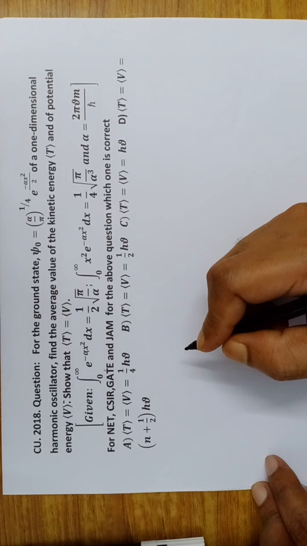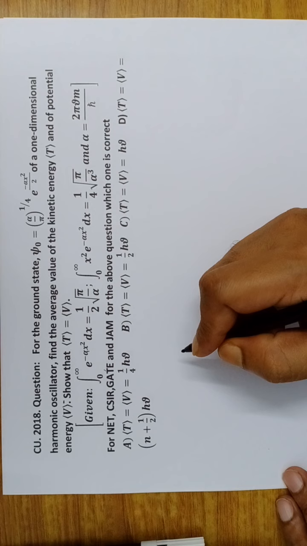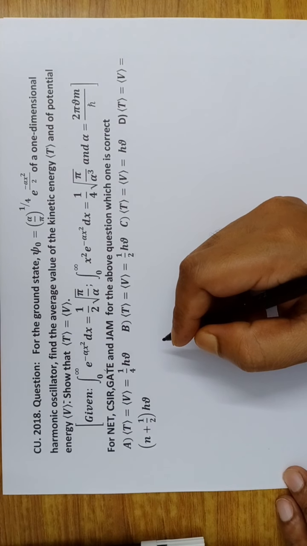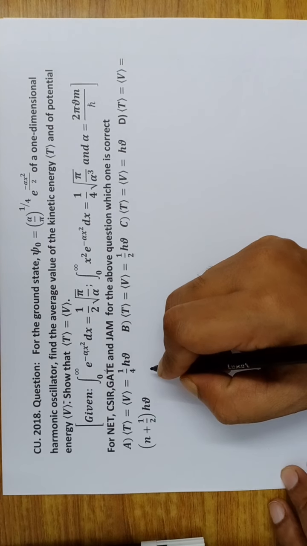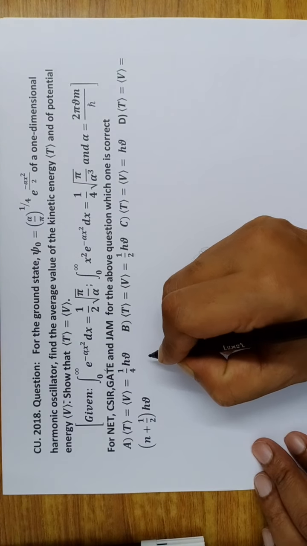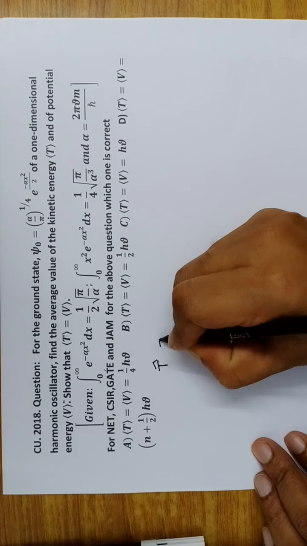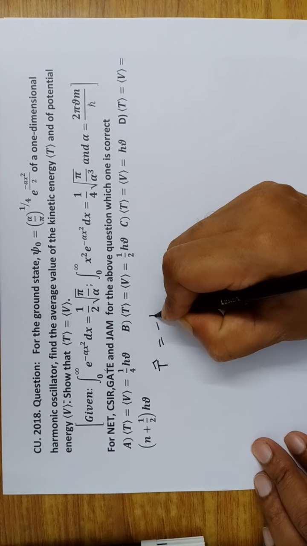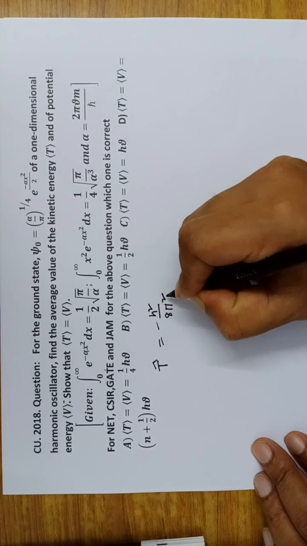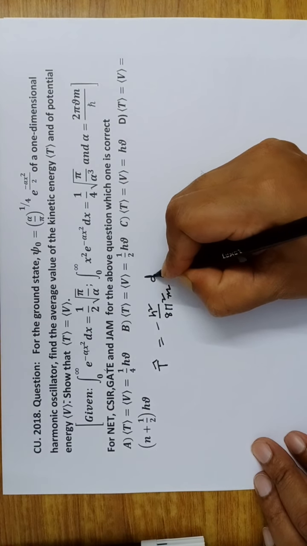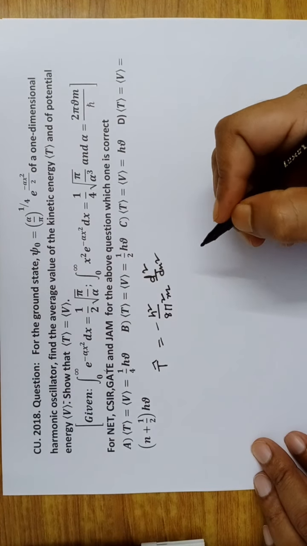How can we determine it? Now what happens here? We can solve for the kinetic energy using the kinetic energy operator. The kinetic energy operator T equals minus h square by 8 pi square m d2 dx2. Clear? So this is the kinetic energy operator.